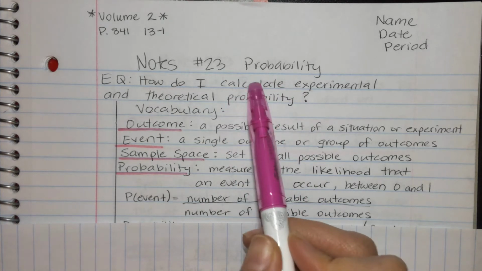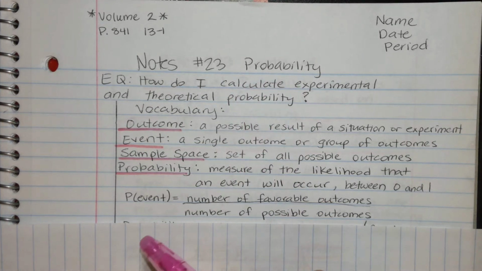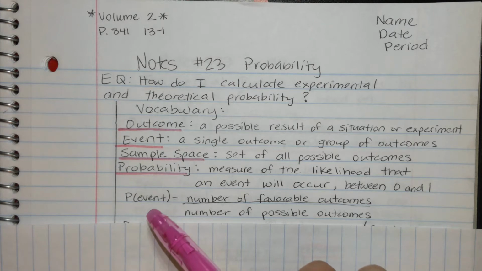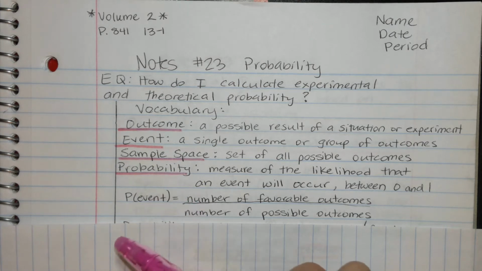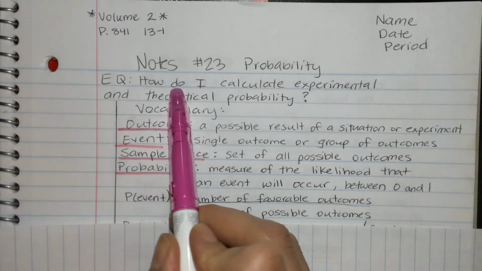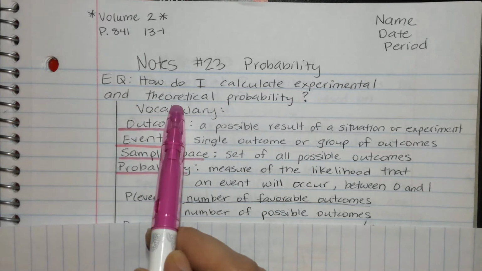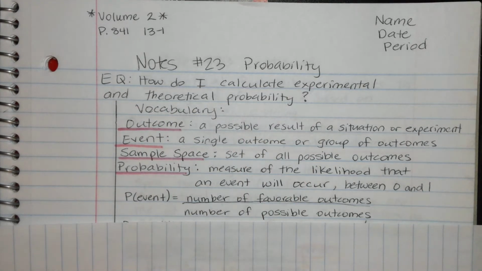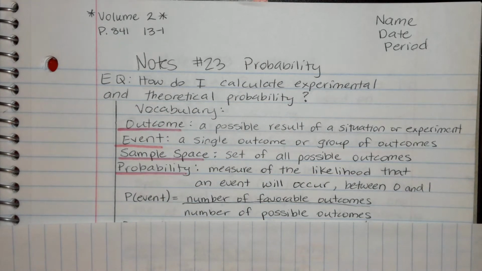This whole unit is about probability and how likely different events are to occur. The essential question here is, how do I calculate experimental and theoretical probability? Pause it whenever you need to write this down. Maybe you want to pause it and then unpause and listen as I explain it.